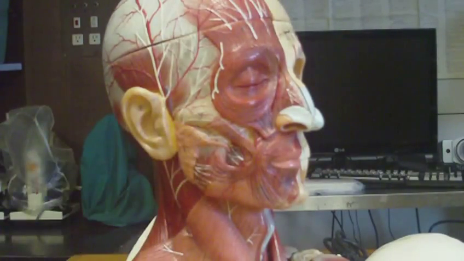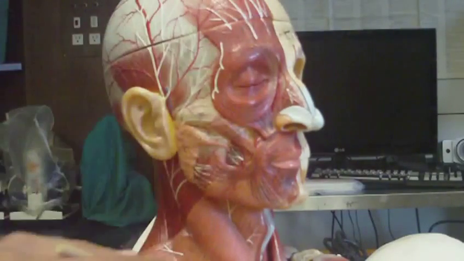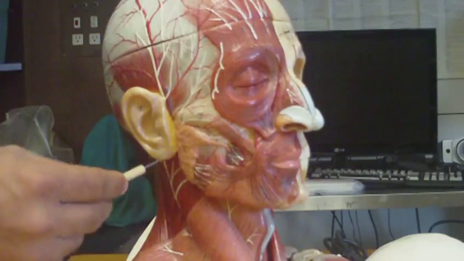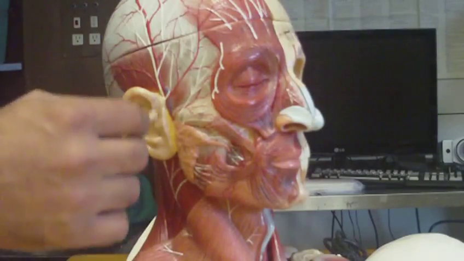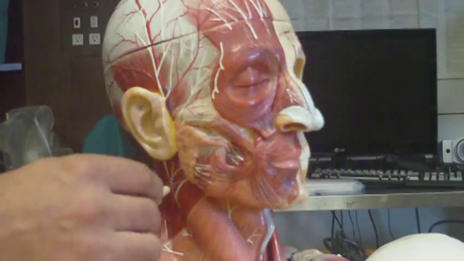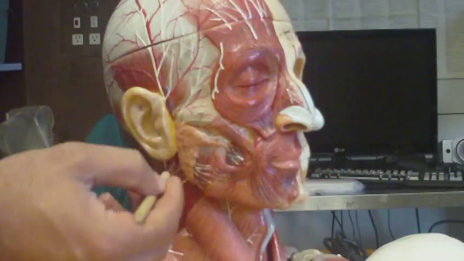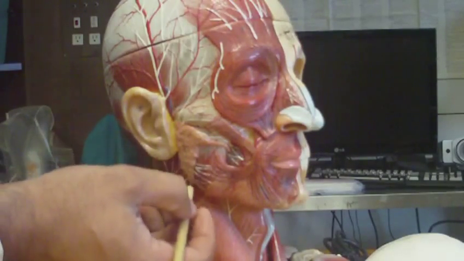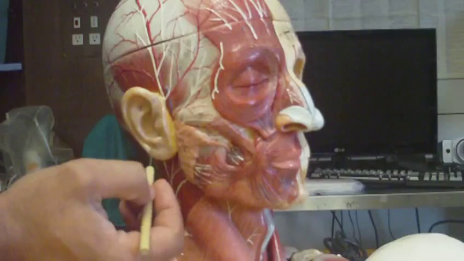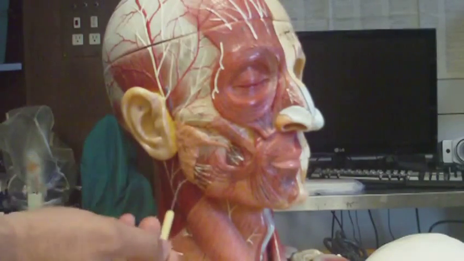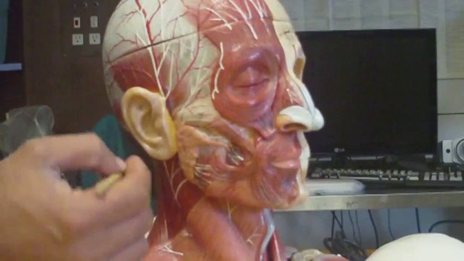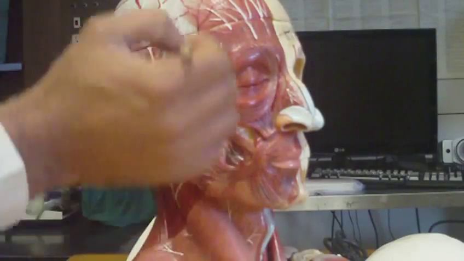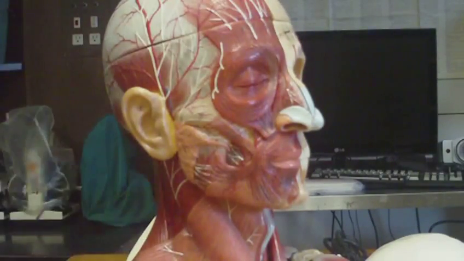That's your Buccinator muscle. The nerve supply for all those muscles we discussed is simple, is your facial nerve, which is emerging from underneath the parotid gland here. As you may remember, we mentioned when we were talking about the skull bones that the stylomastoid foramen is where your facial nerve is emerging, and you can see some branches here of the facial nerve that supplies almost all the muscles of the face.